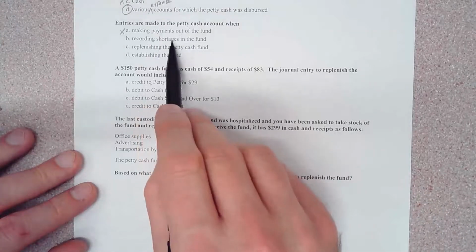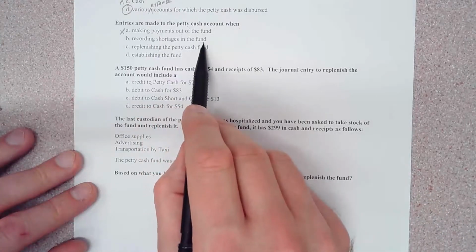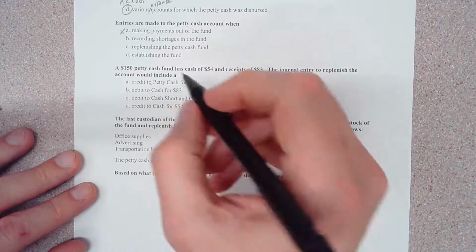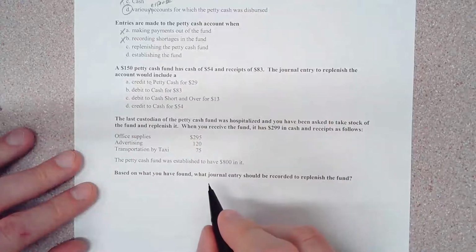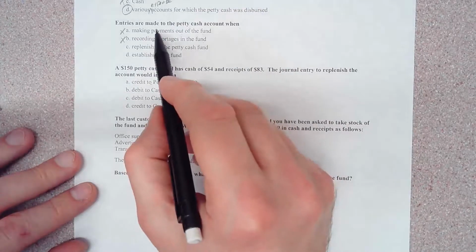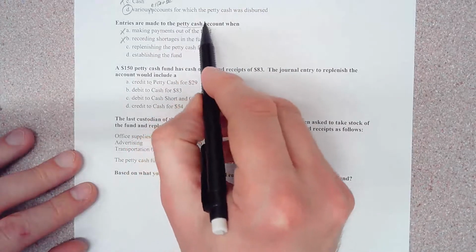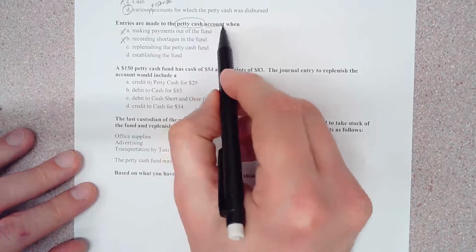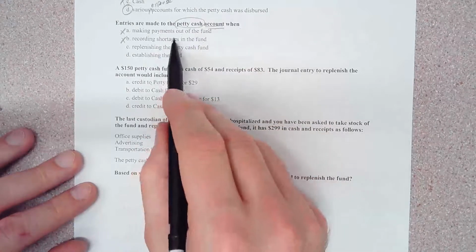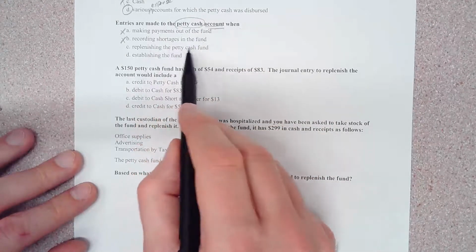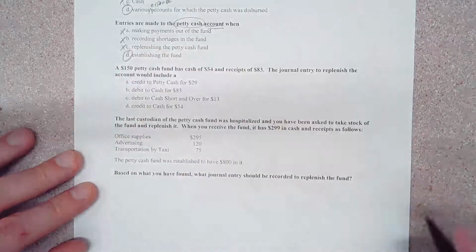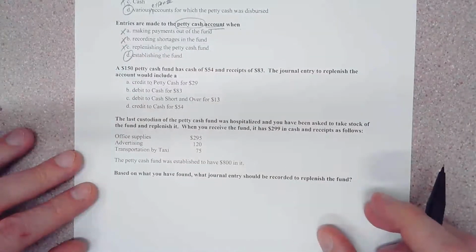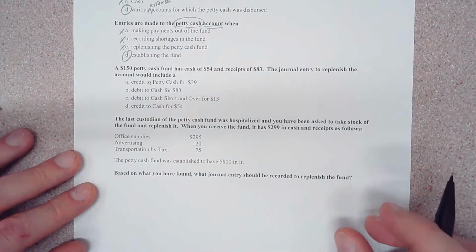Recording shortages in the fund, we actually don't do this until it comes time to replenish the fund. But it actually is saying, entries are made specifically to the petty cash account when. So this would be wrong anyway. Replenishing the petty cash fund is also wrong. Choice D is our correct answer. The only time we're going to make an entry to actual petty cash is when we establish the fund.